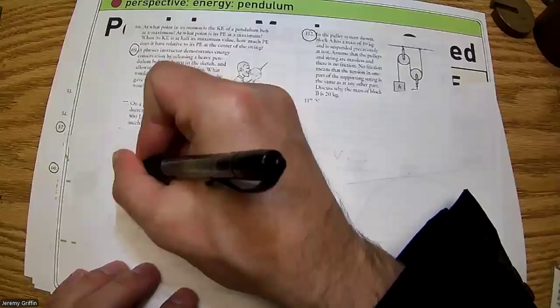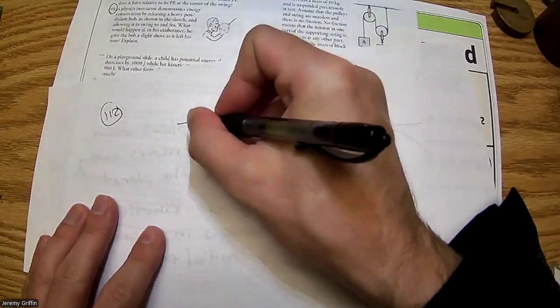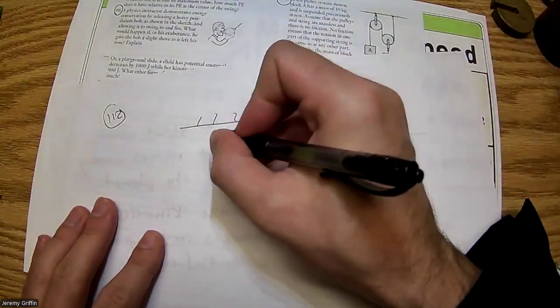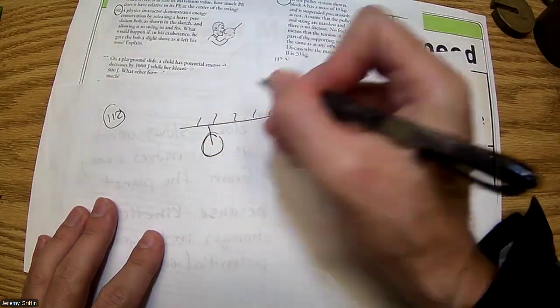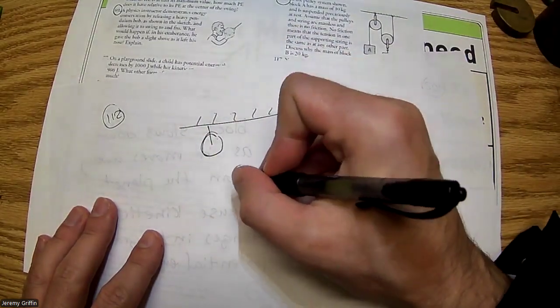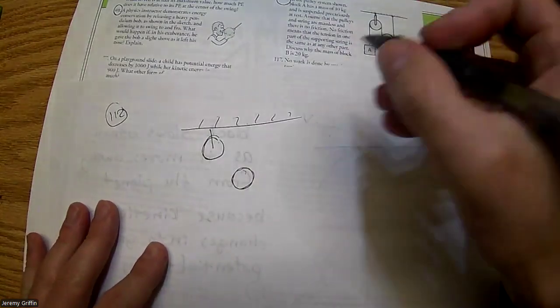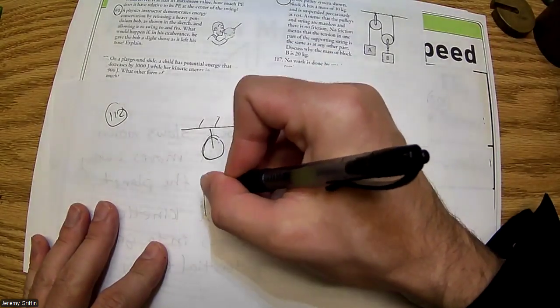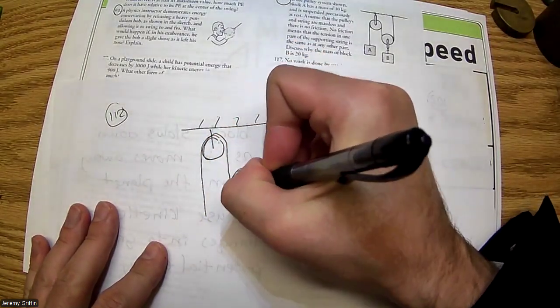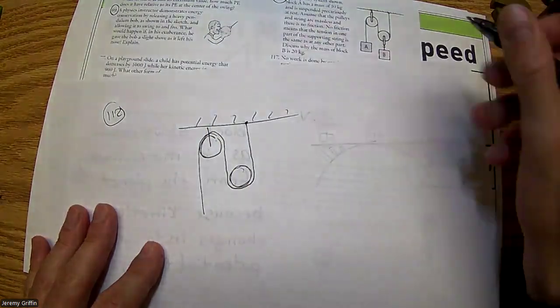So 112. Okay, we got a ceiling. We got a couple of pulleys. Now, this pulley on the left is fixed. This pulley on the right could be movable. It's allowed to move up and down, although it isn't because everything's at rest. And we got the string that goes like that, attached to the ceiling.